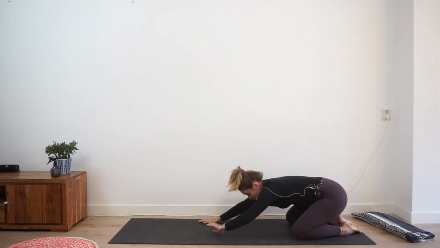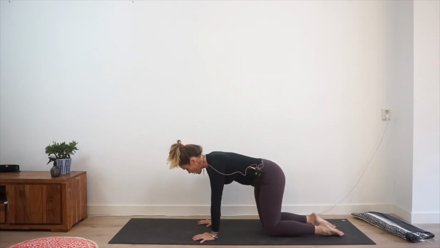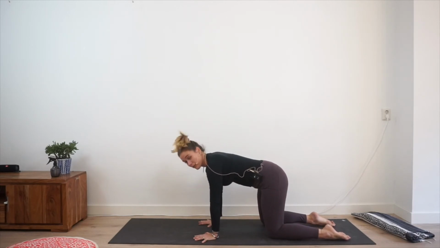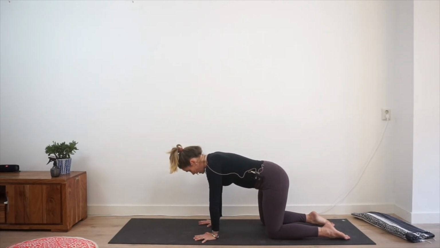And then we're going to come up onto all fours. So hands underneath the shoulders, knees underneath the hips. Okay, last little bit of work here in weight bearing. So coming back to the idea of articulation through the spine, we're going to come to our old friend cat-cow, but we're going to do it super slowly.